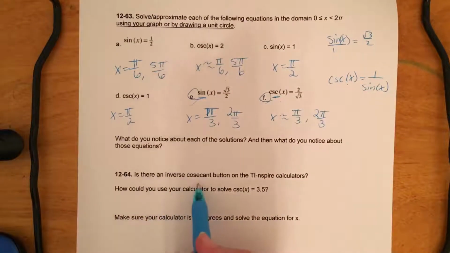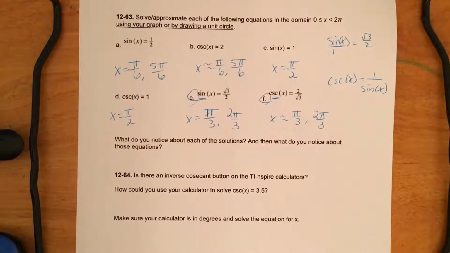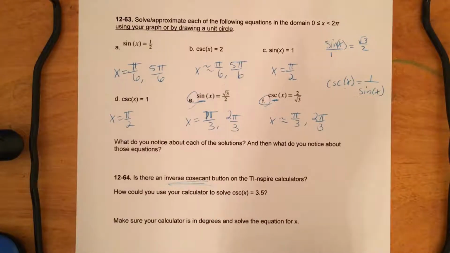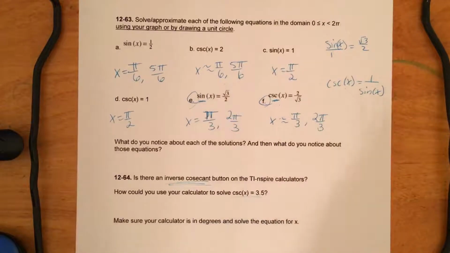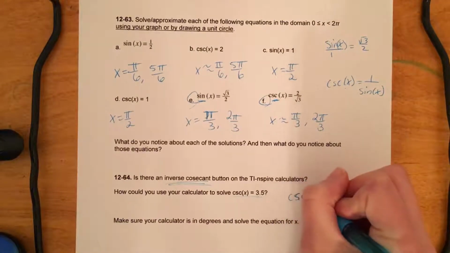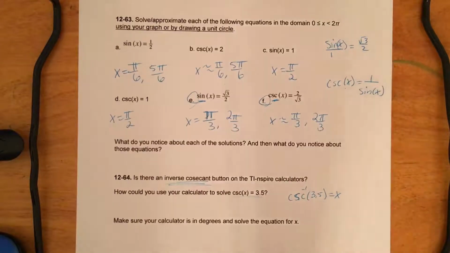So is there an inverse cosecant button on the calculator? On Inspire or 84 calculators, there is no inverse cosecant button. If there was, to solve this type of equation, we would do inverse cosecant of 3.5 equals x, and then we would just type it in and be done.